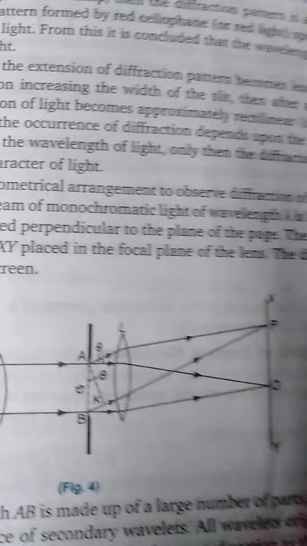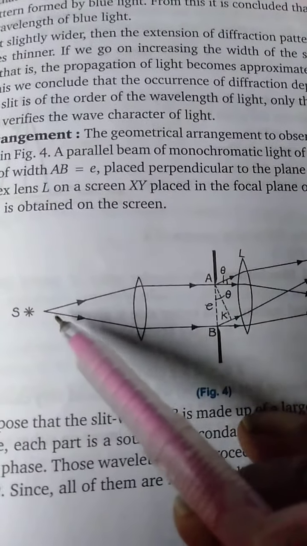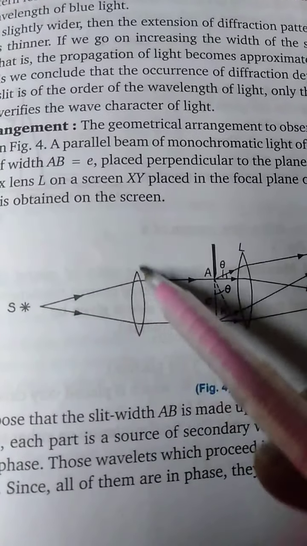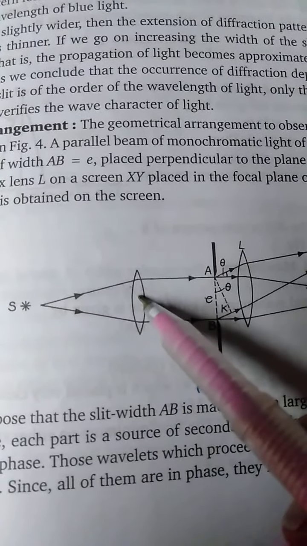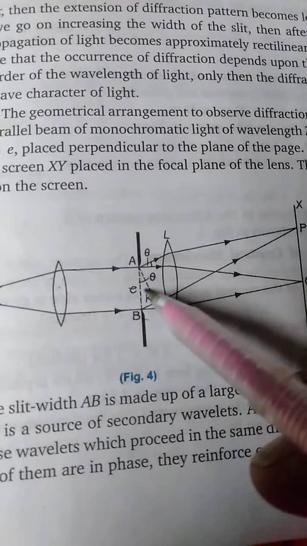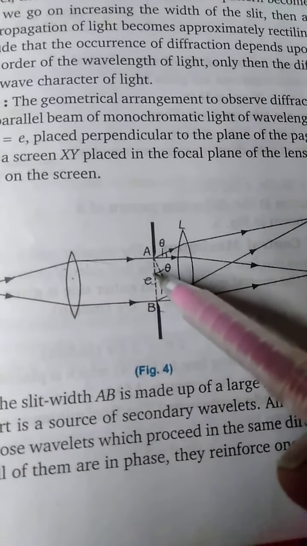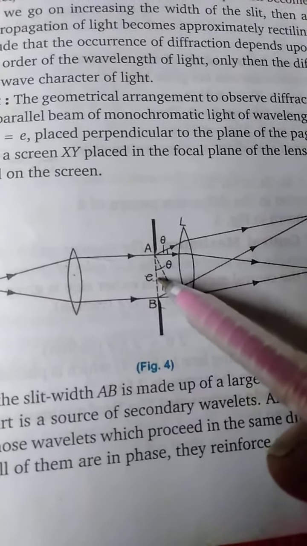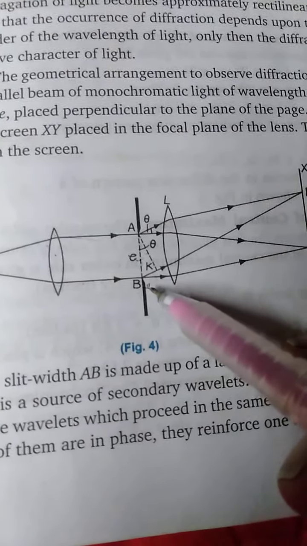Now, let us see the setup. This is a source of light, placed at the focus of a lens, so that the rays become parallel and emerge towards the slit. This is a very small slit whose width can be compared to the wavelength of light.